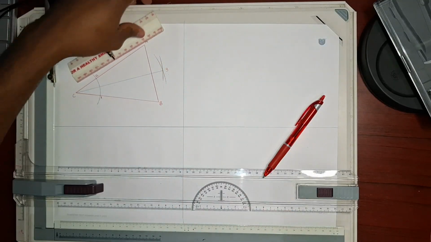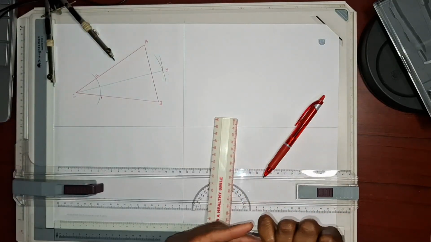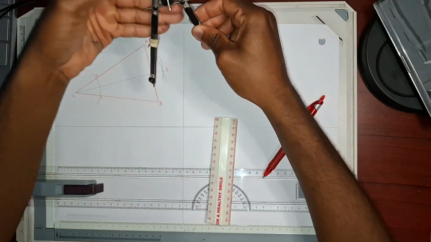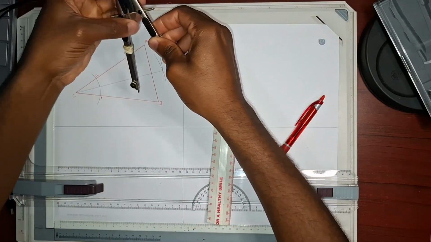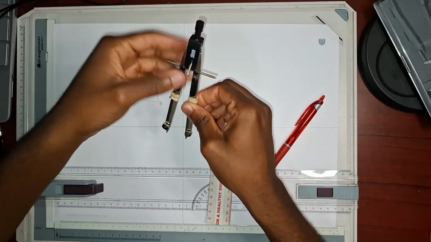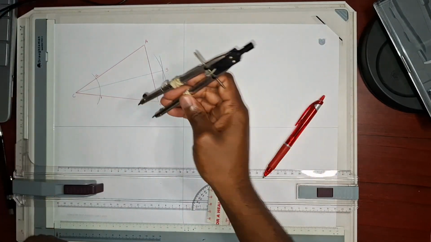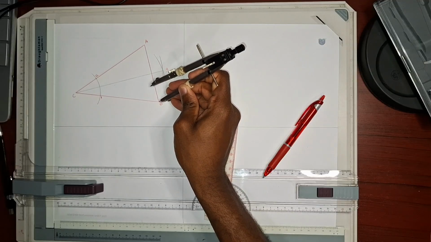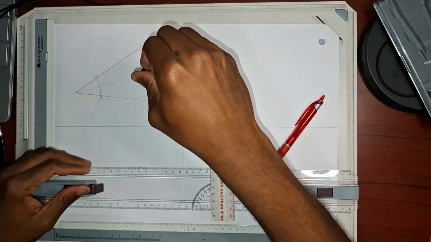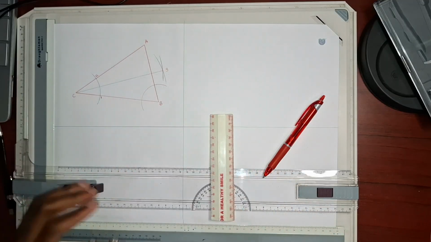Like that. And then you select another side. Let's say for mine, I'm going to select this side right here. You open your compass to a random measurement. You place your compass needle at B, and then you draw an arc like that.